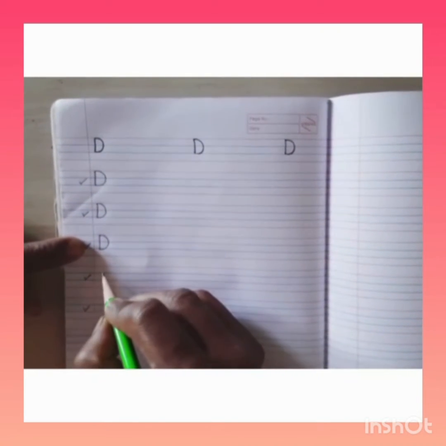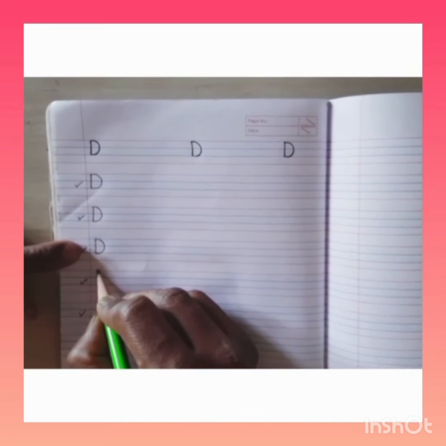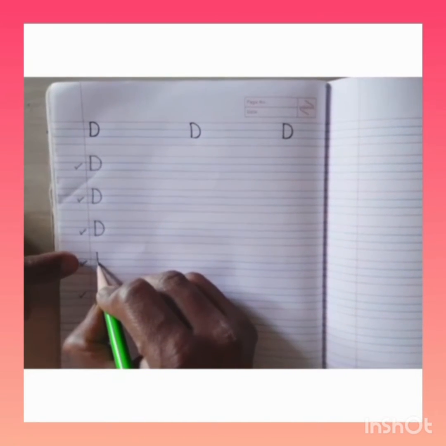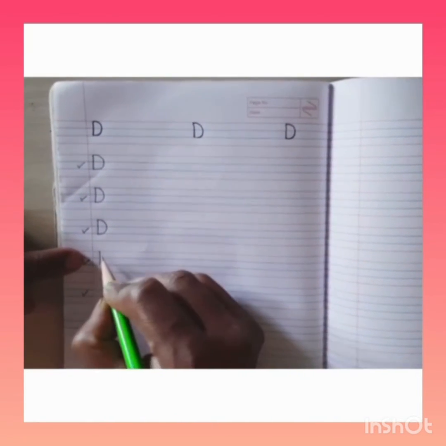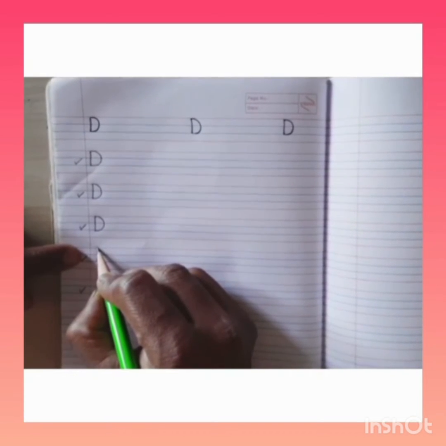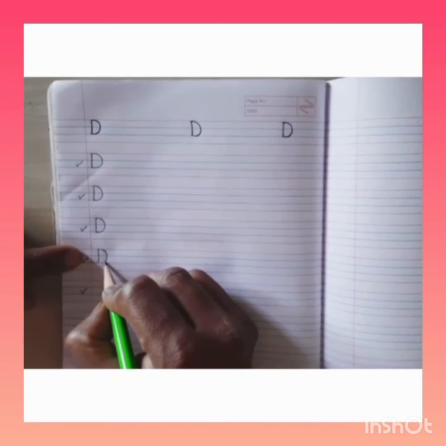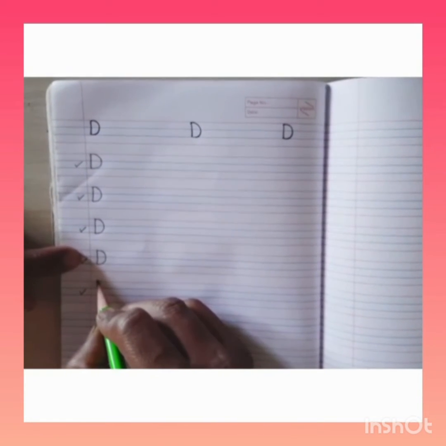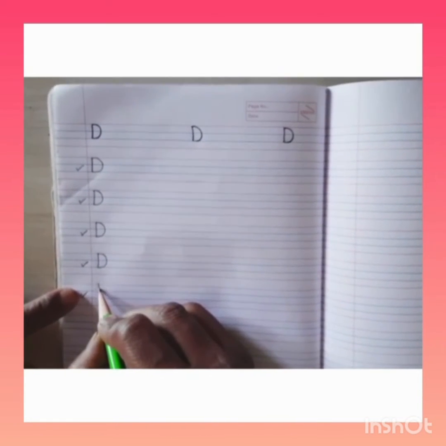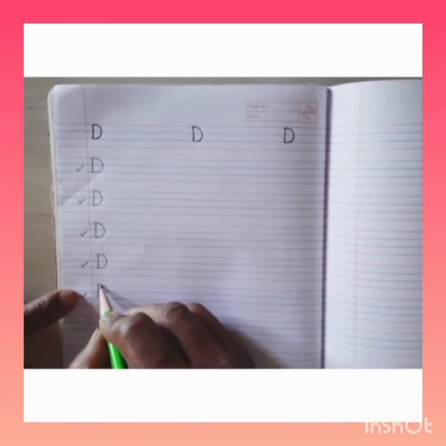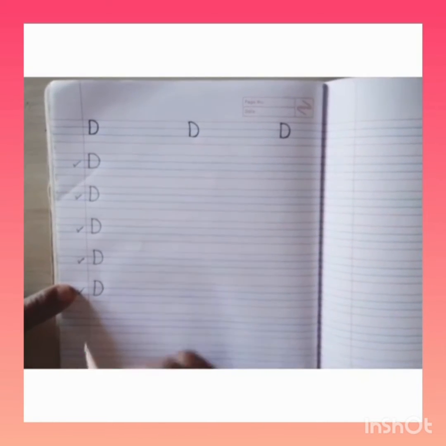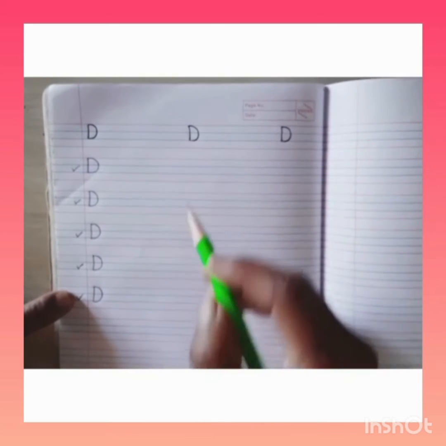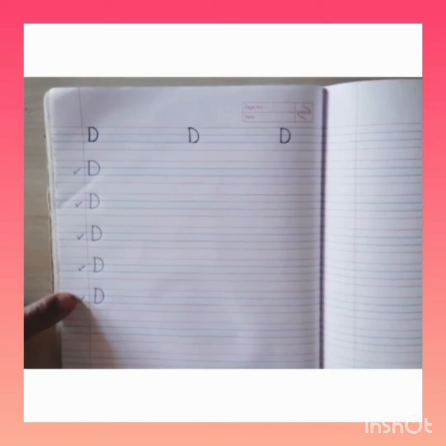Letter D. Again red line to second blue line. Standing line. From first red line to second blue line opposite C curve. Letter D. Again make standing line and opposite C curve. Okay kids, same way you will write letter D in these lines.